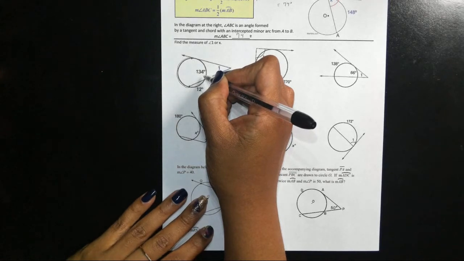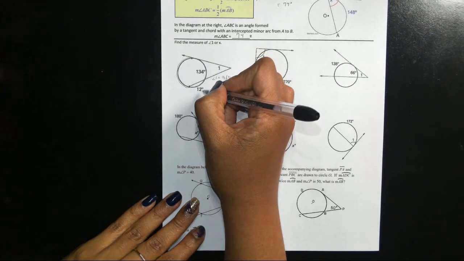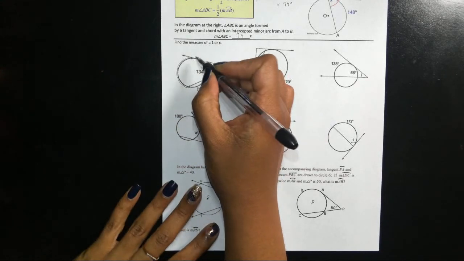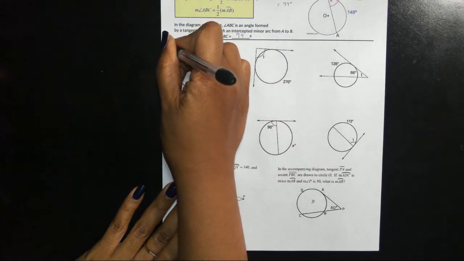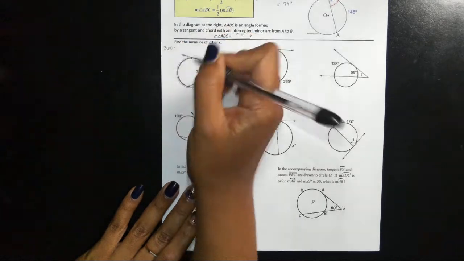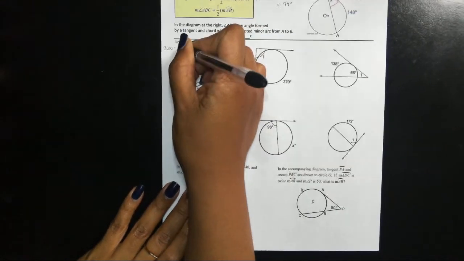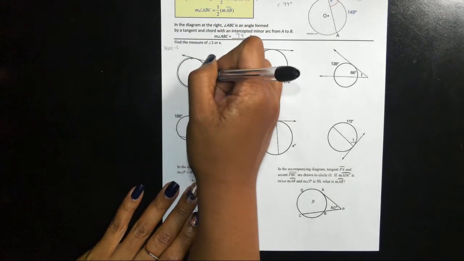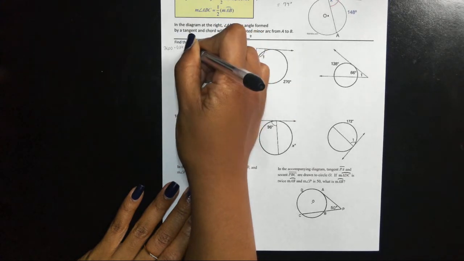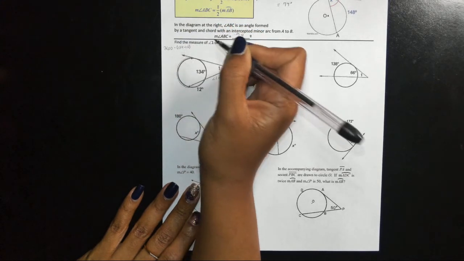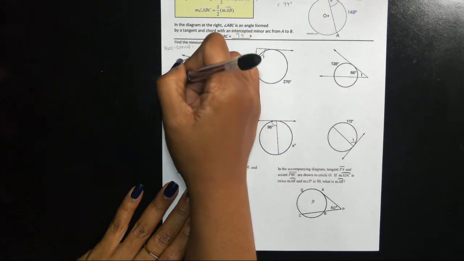Now, if this is 134 and this is 12, what I do know for certain is that a whole complete circle is 360 degrees. And for me to be able to find out how much this is here, I simply need to subtract these two. That's the 134 plus the 12. And then that should give me my answer for here.